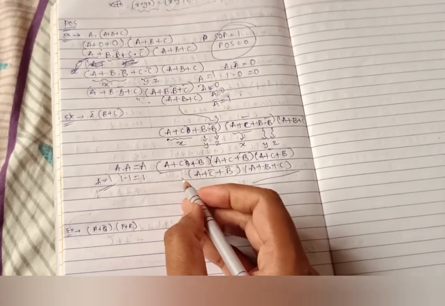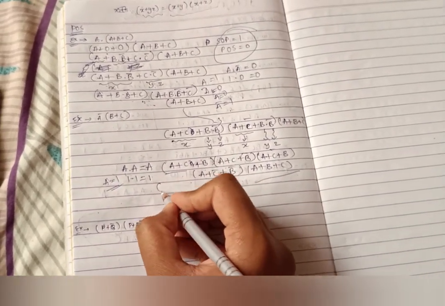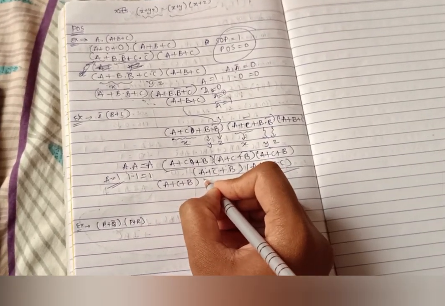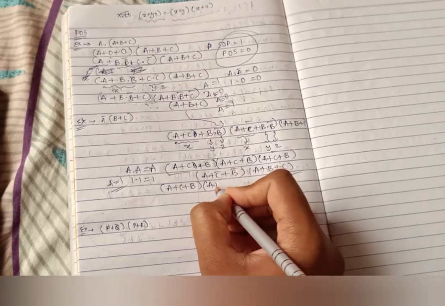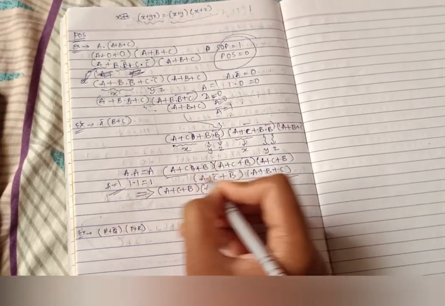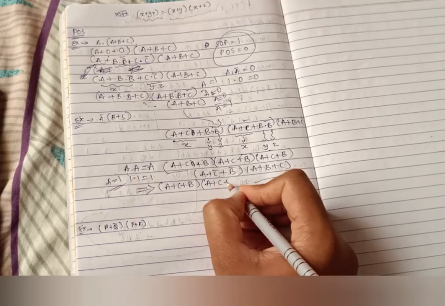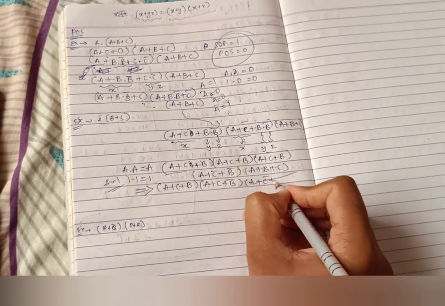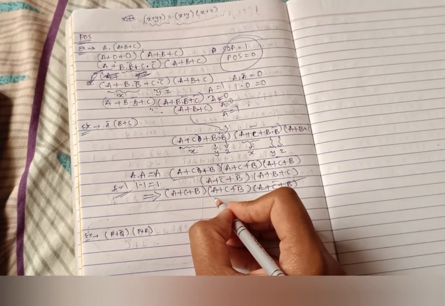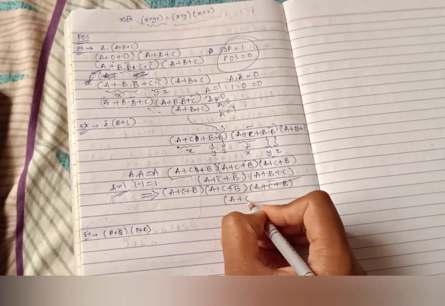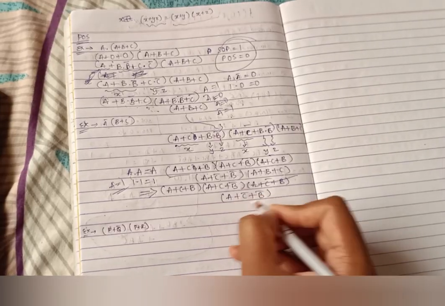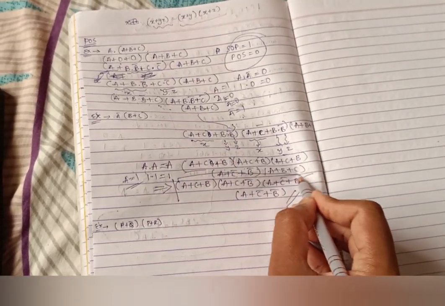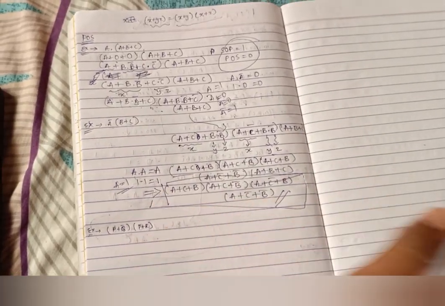So we are going to use this property and write it as A plus C plus B, then A plus C plus B bar, then A plus C bar plus B, and A plus C bar plus B bar. So this is what the final answer is.